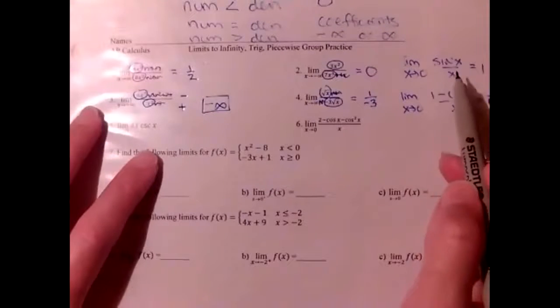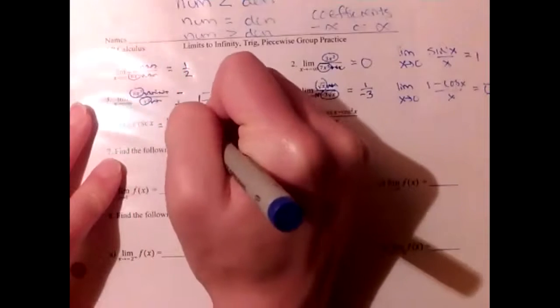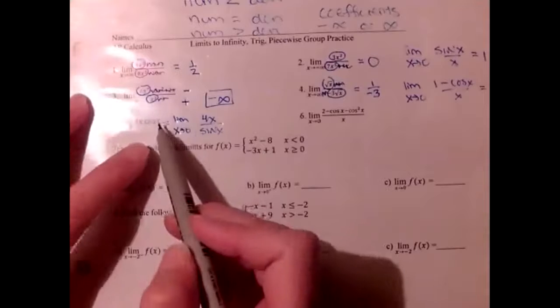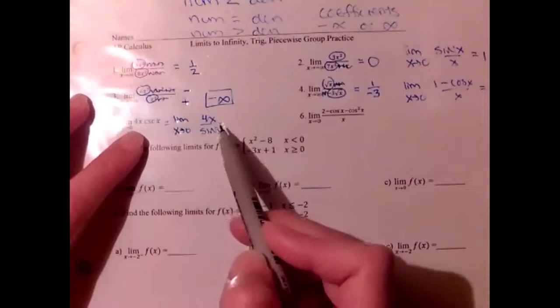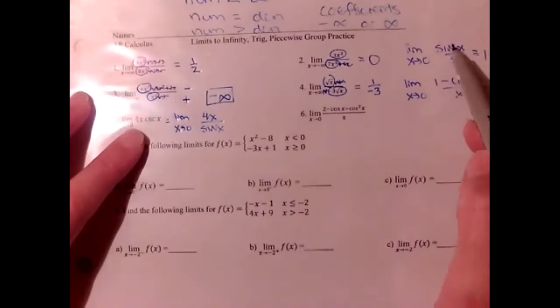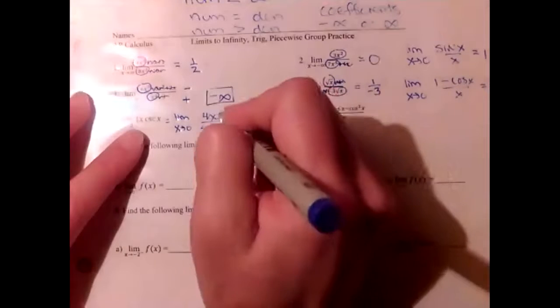So looking at this one, I can rewrite it to follow this property. This is going to be limit x goes to 0, 4x over sine of x. Sine and cosecant are reciprocals of each other. So I just rewrote that as 1 over sine. And then again, this could be the other way around. So I have x over sine of x, that goes to 1, and then times 4 would be 4.